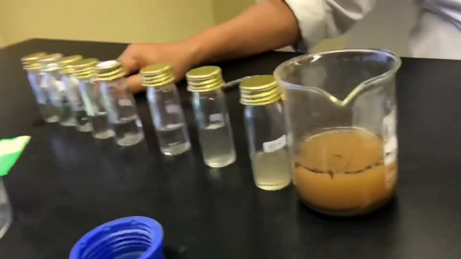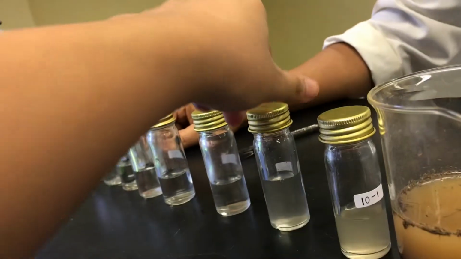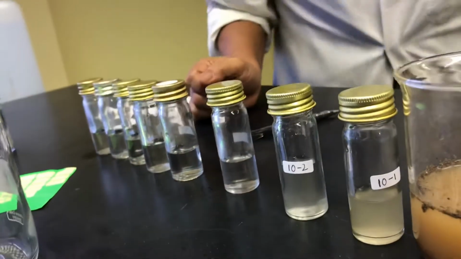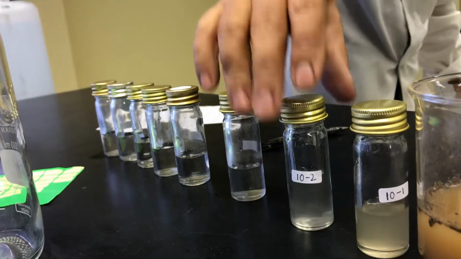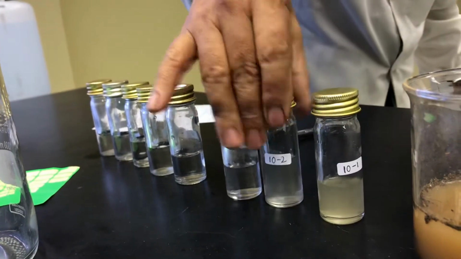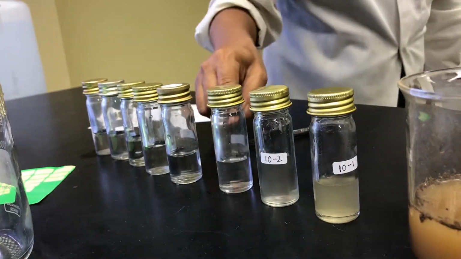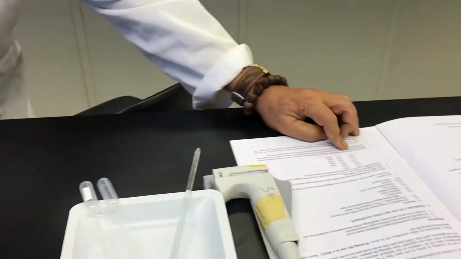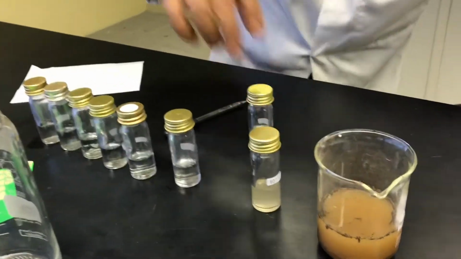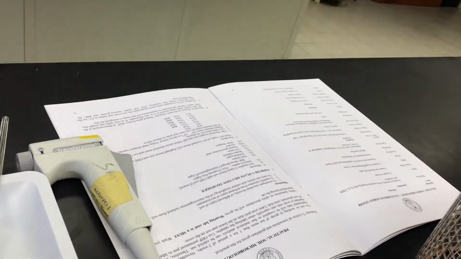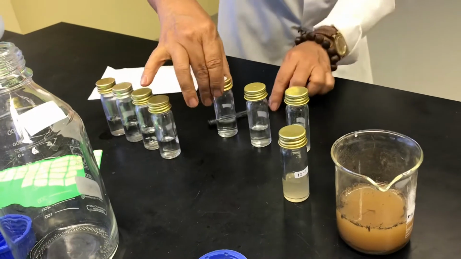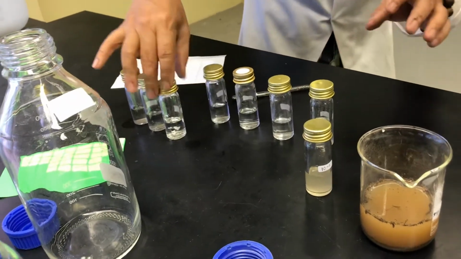So let's say you have done your sample dilutions already. You take, let's say, 10 power 2, 3, 4, 5, 6. For example, you have done everything.